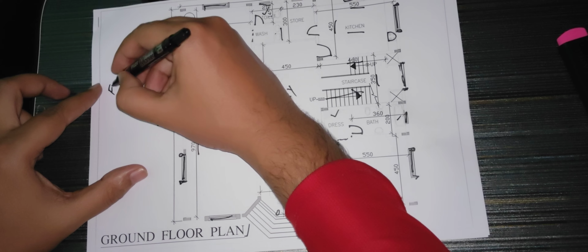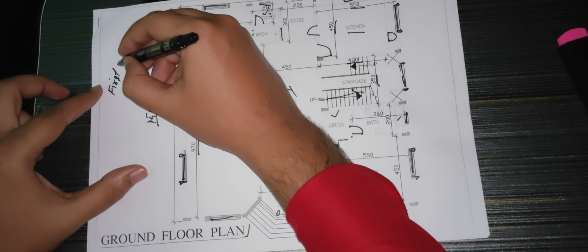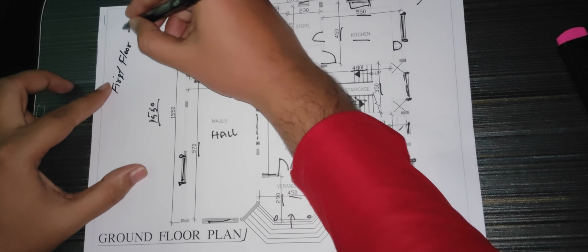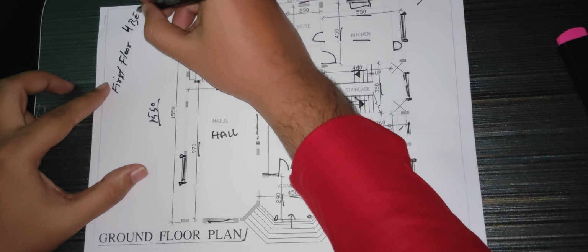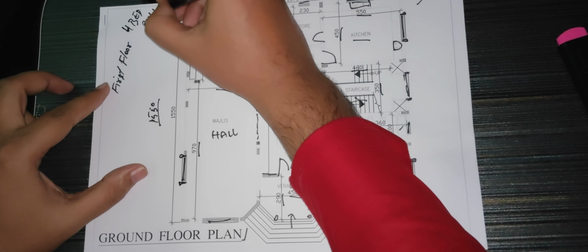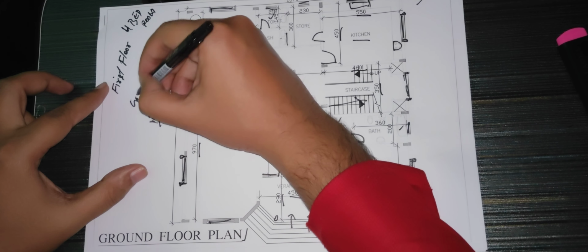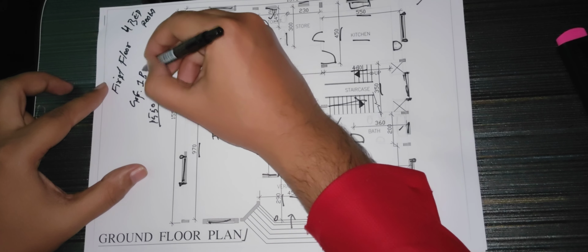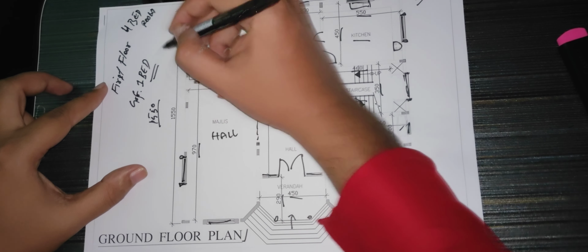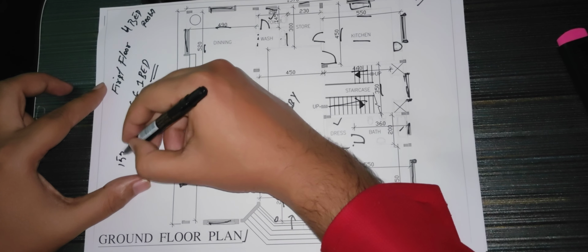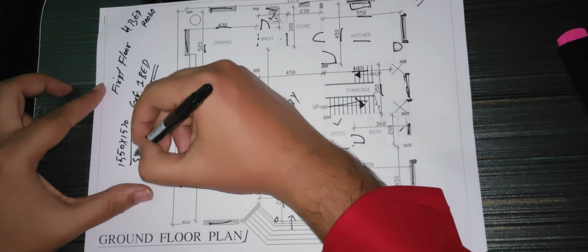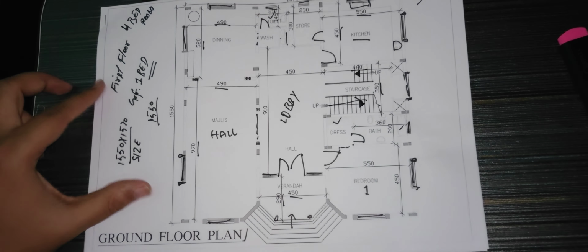Okay, first floor, four bedroom. Ground floor, one bedroom. Total 1550 by 1570 centimeter size.